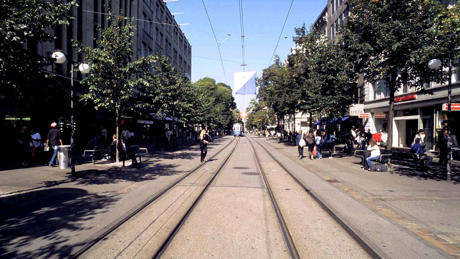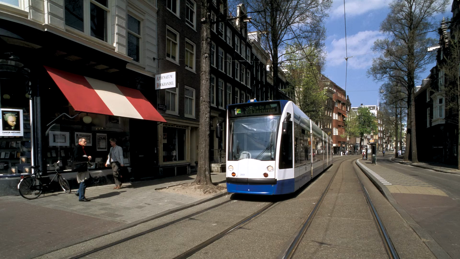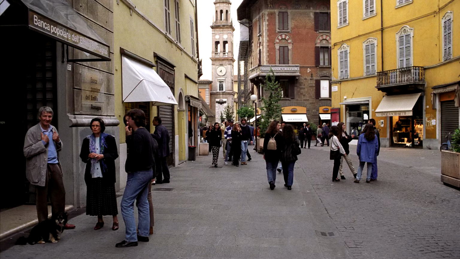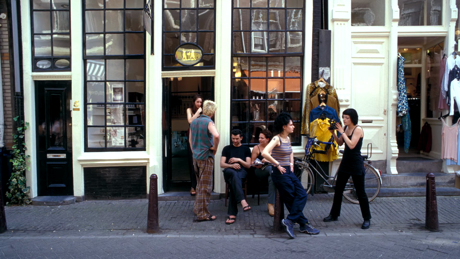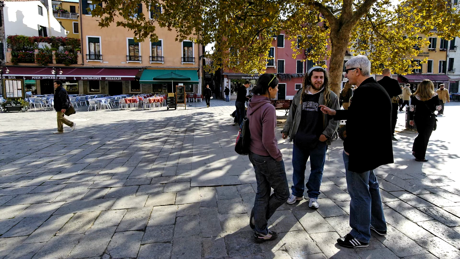The trams are an inexpensive alternative to a metro and are more pleasant for the rider. We have seen that urban density ranges widely. It is clear that dense urban areas can offer beauty and excellent quality of life, as long as cars are excluded.